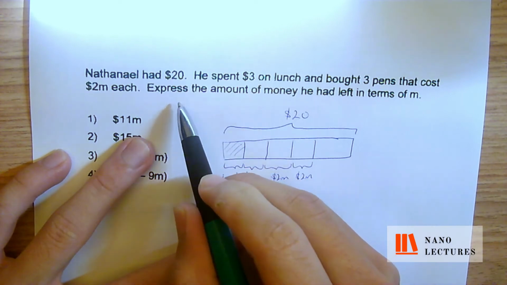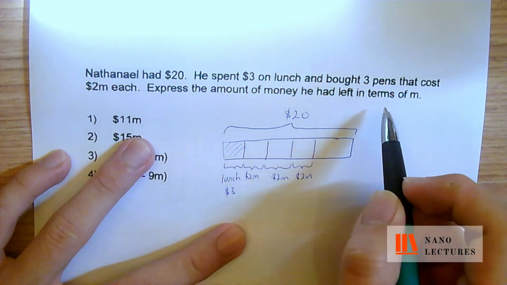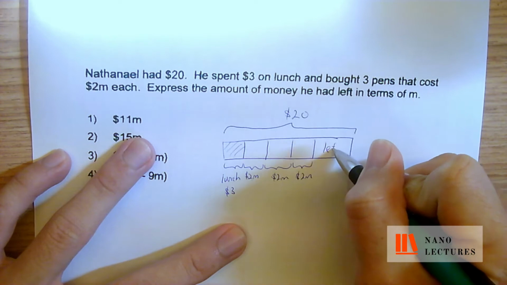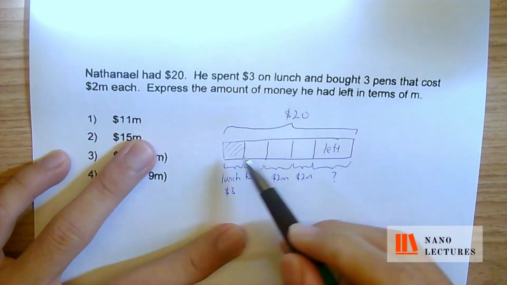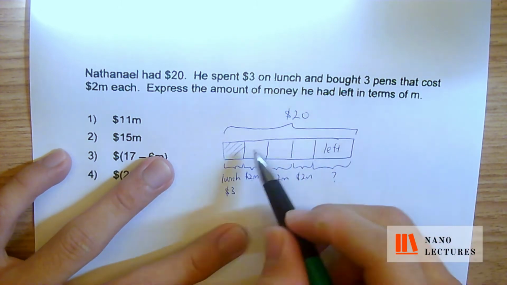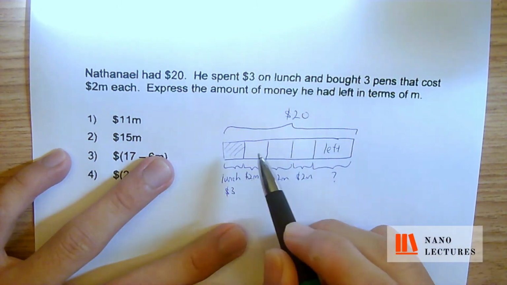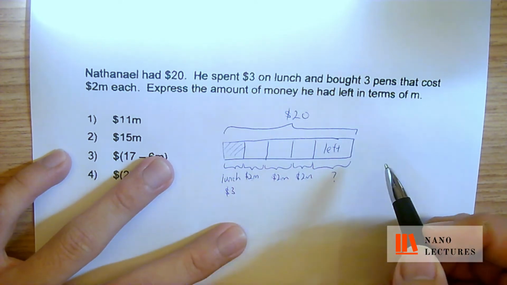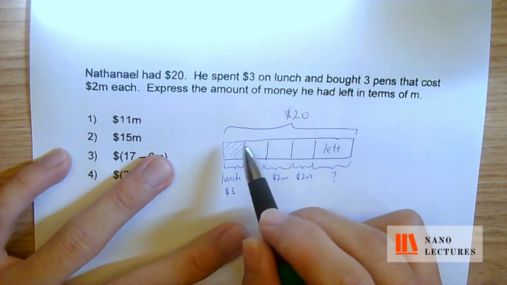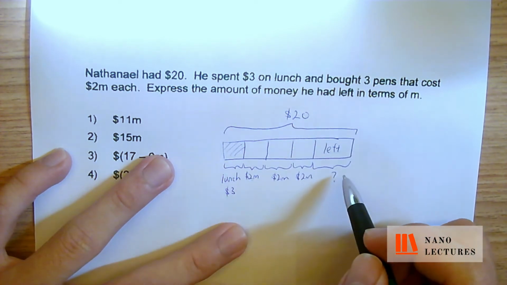The question states, express the amount of money he had left in terms of M. So this one will be what he's left. Over here, we're going to put the question mark. It's good practice for you to draw a model for algebra questions to clearly show where the money is actually going, so that you will not be caught unaware of what a question is actually asking for.